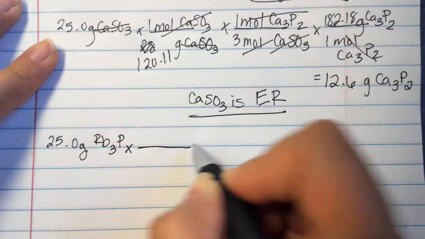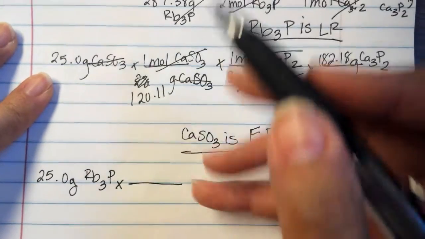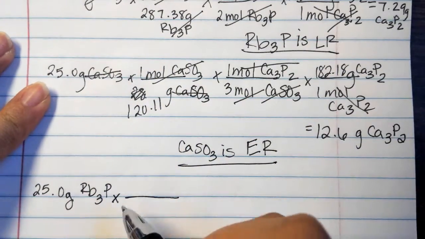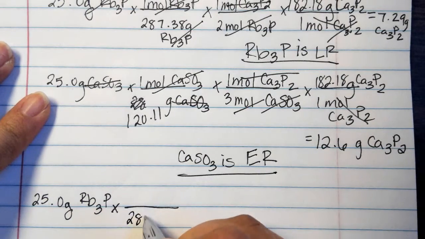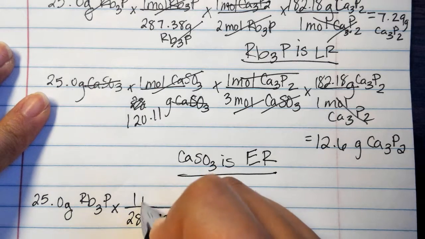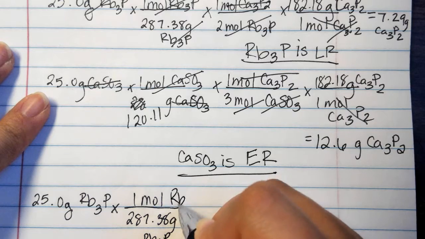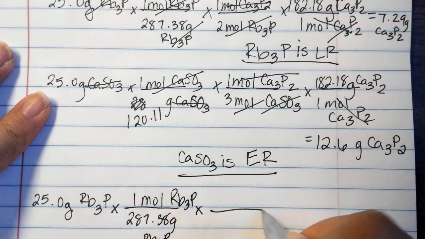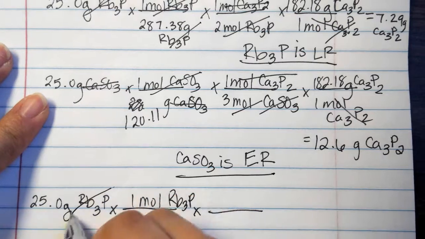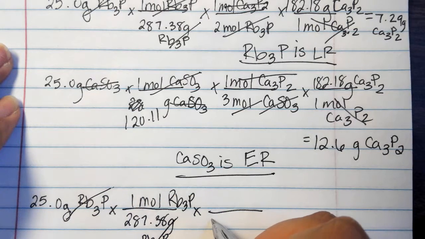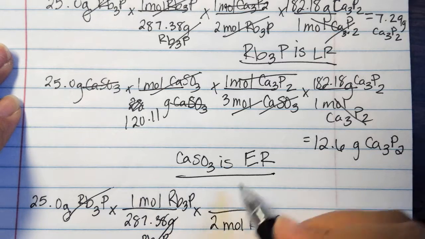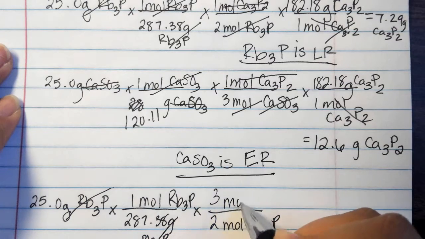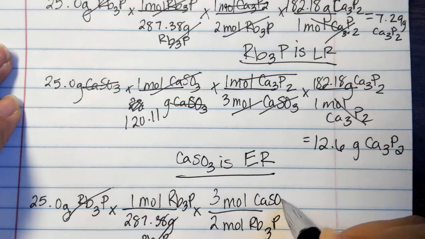And I am going to convert it to my excess reactant. And so I'm just pulling numbers from the top to help me. So if I'm getting rid of rubidium phosphide in grams, I'm going to use this 287.38 grams of Rb3P for every 1 mole. And then, of course, I want to go from one reactant, so my 2 moles of Rb3P, to my excess reactant, which has 3 moles of calcium sulfite.